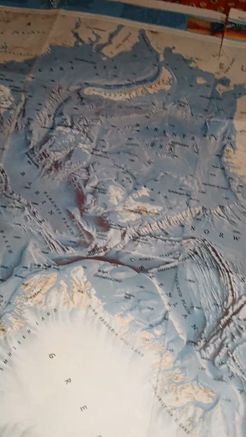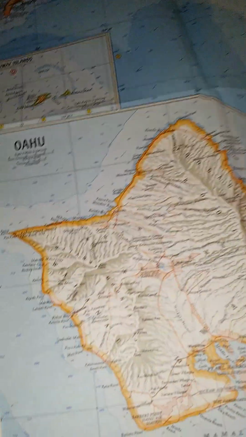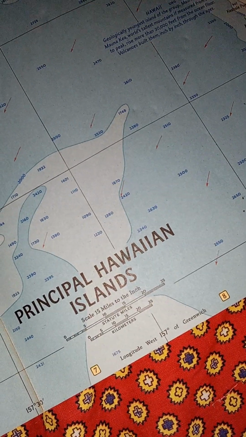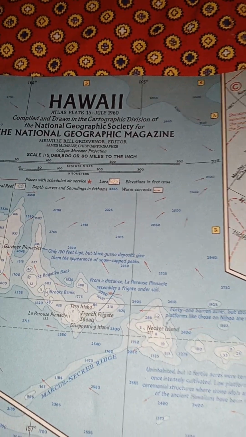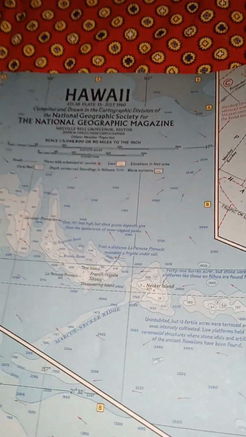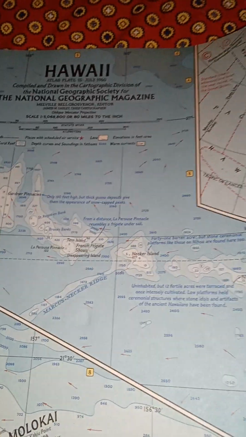But then we've got Principal Hawaiian Islands, and this one also doesn't seem to have a date. Where's the date on it? Up here it says Hawaii, and that's July 1960. That might be one of the oldest prints of all of these, although the map a few minutes ago about the whole world, I don't know where that comes from.